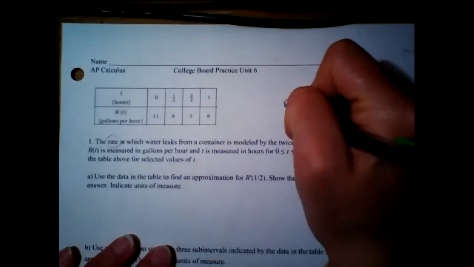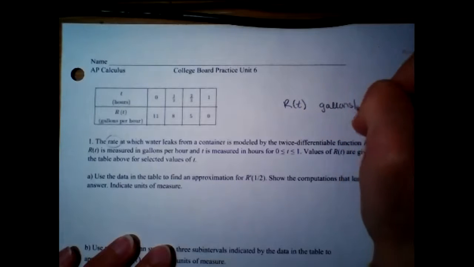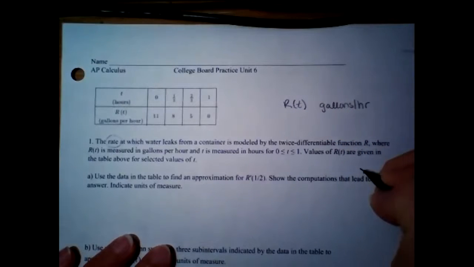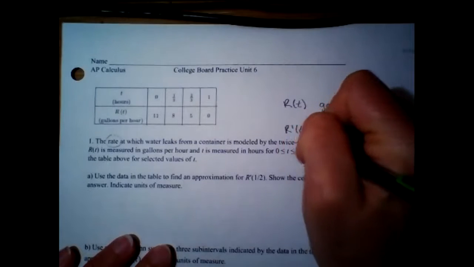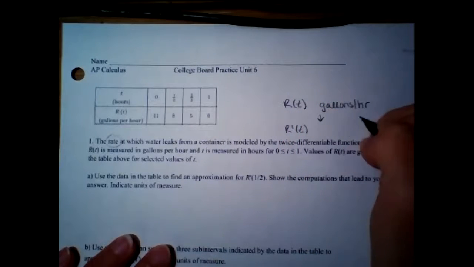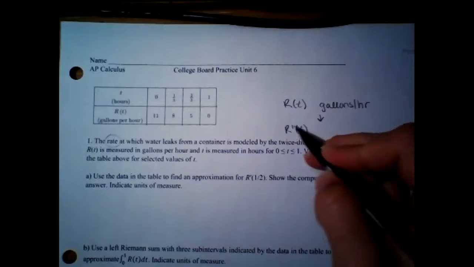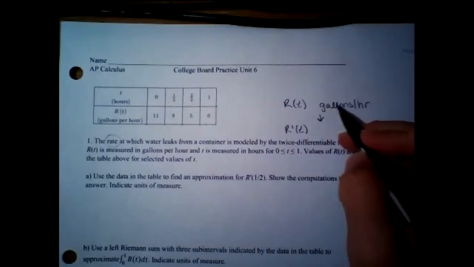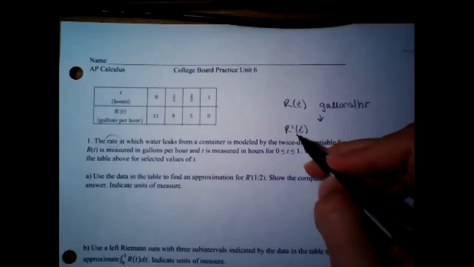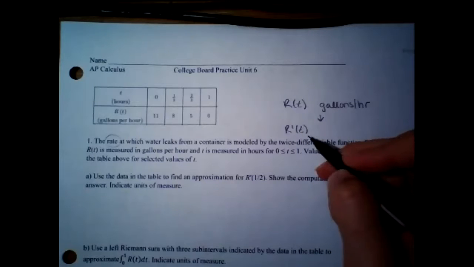So let me just write off to the side here. R of t is in gallons per hour. So if we do a derivative and get R prime, what are going to be the units? If it's already gallons per hour and we do another rate of change, what are going to be the units? It's kind of like this is velocity already, like it's a rate. So if we did a derivative of that, we'd have like an acceleration. So what are going to be the units if we do a derivative?